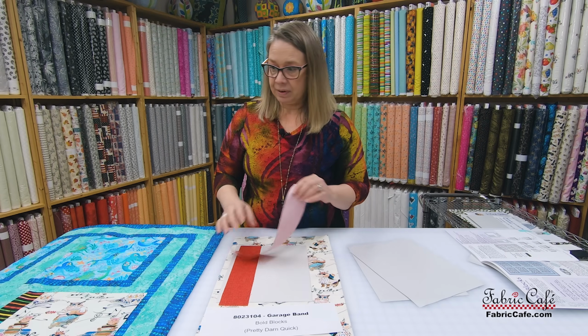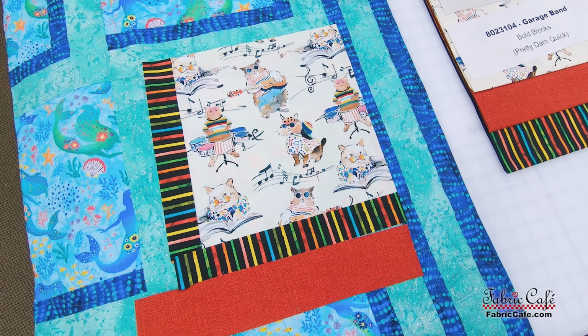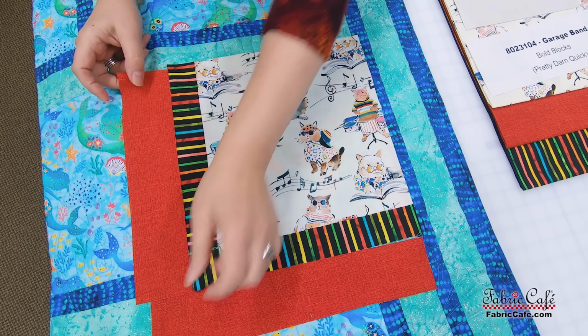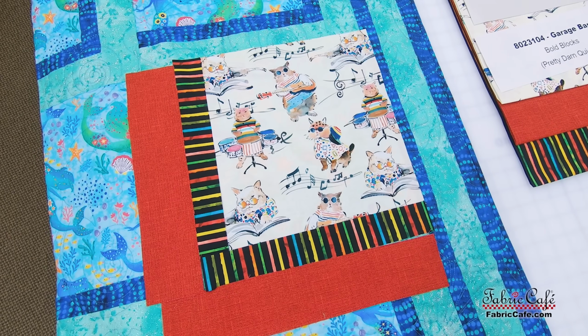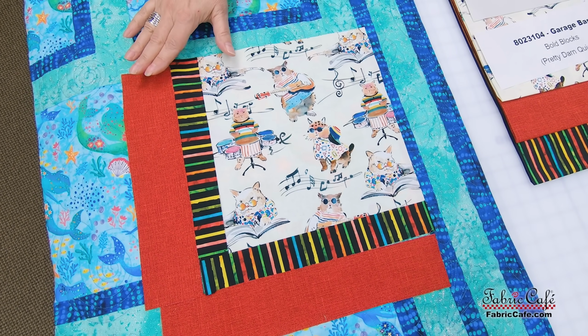Now, our background fabric, let's put this here and here. You could technically use this in a directional fabric as well, although it might get a little busy.